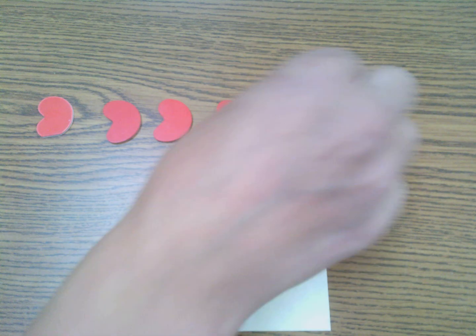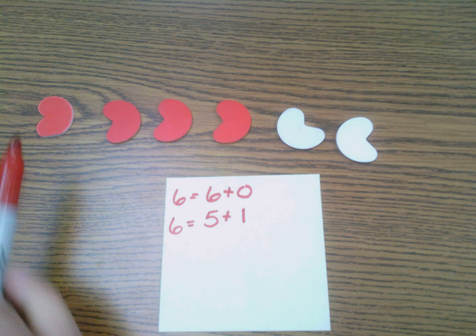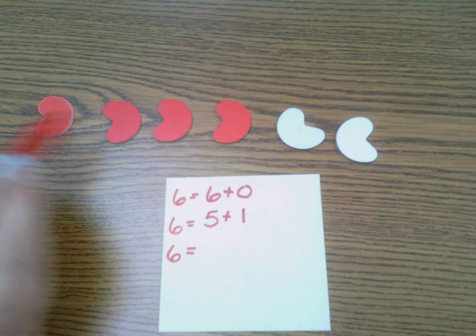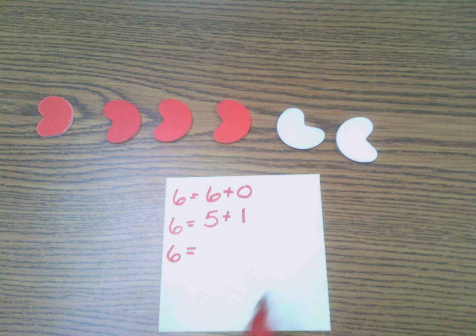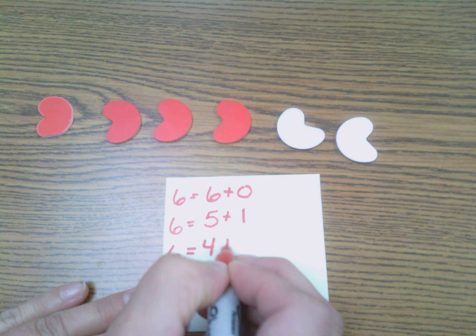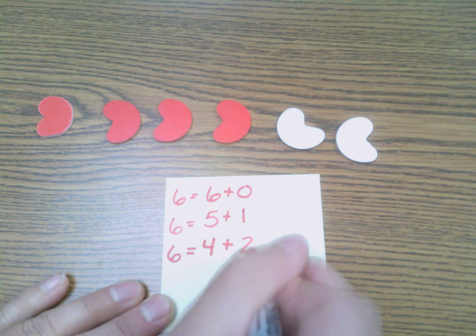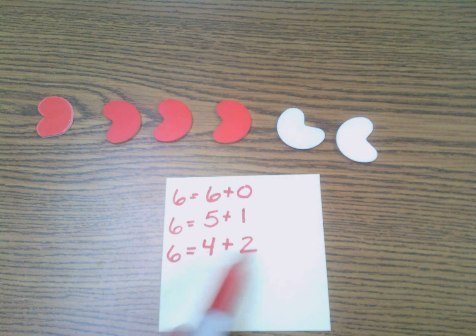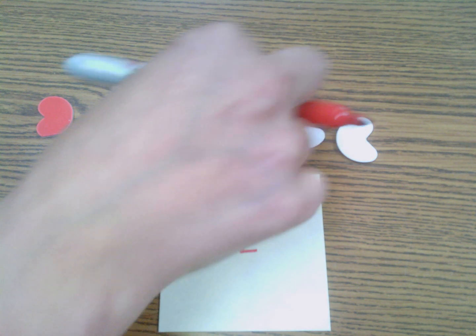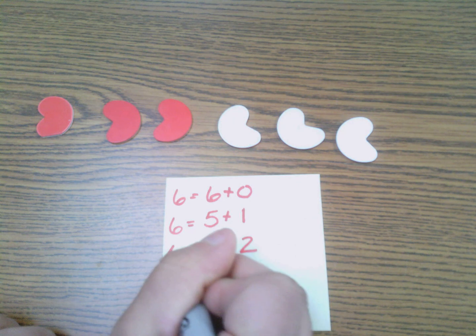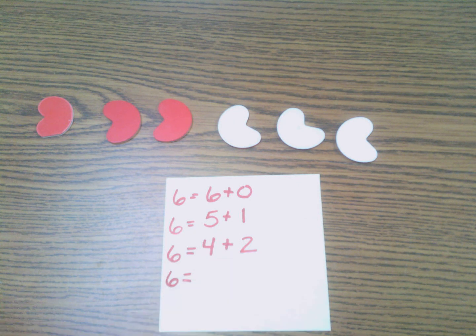Let's flip another one over. Still have 6. I didn't take any away. I have 1, 2, 3, 4 red plus 2 white. So my partners are 4 and 2. Flip another bean. Still have 6 beans there. And I forgot we're calling them pieces of candy. So we still have 6 pieces of candy there.